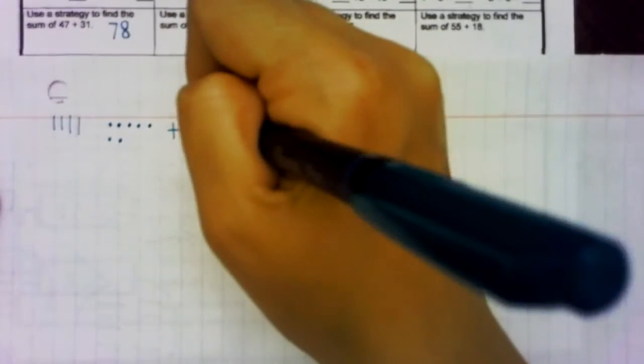Okay, another strategy we could use in second grade is we could draw this out. We could draw out our 47. So that's going to be 4 tens and 7 ones. Okay, and we could add that to 31, 3 tens and 1 one.